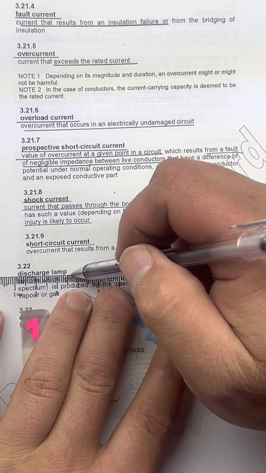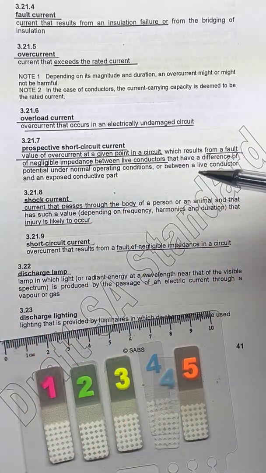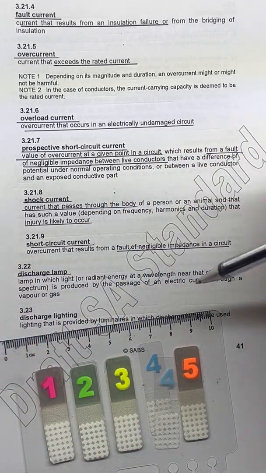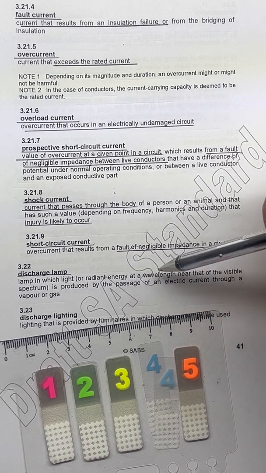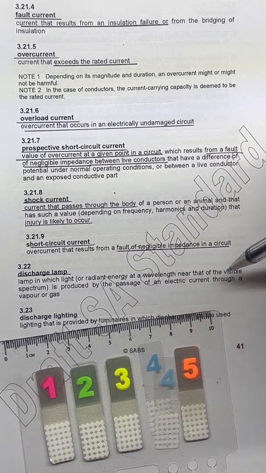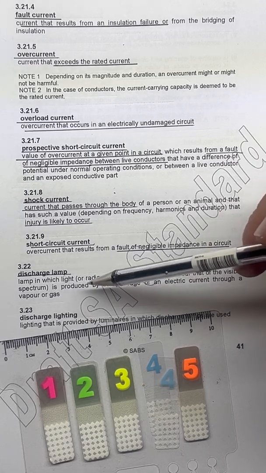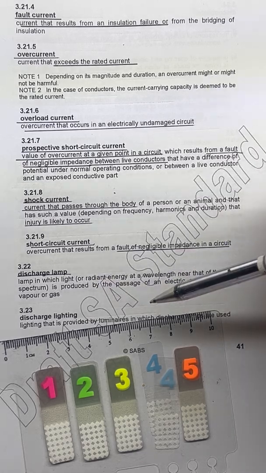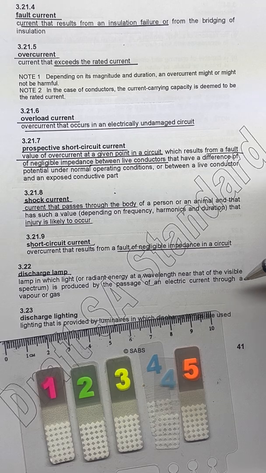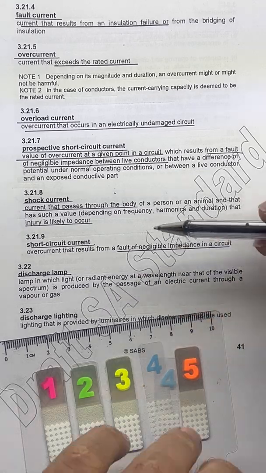Discharge lamp, lamp in which light or radiant energy of wavelength near that of the visible spectrum is produced by the passage of an electrical current through a vapor or gas.